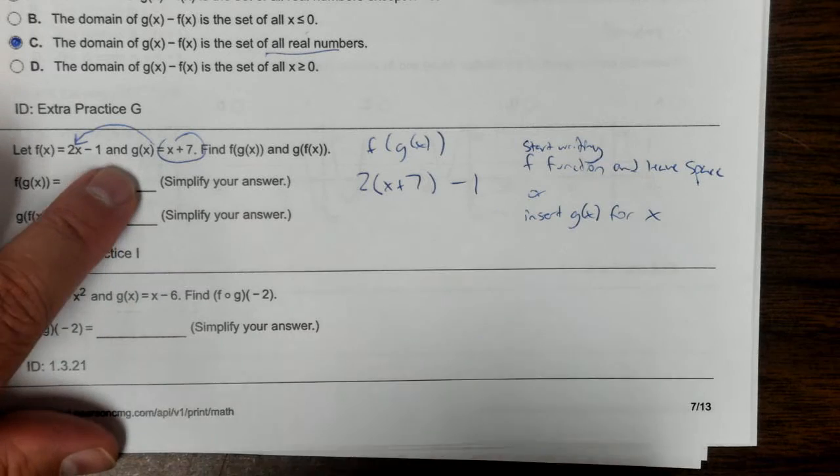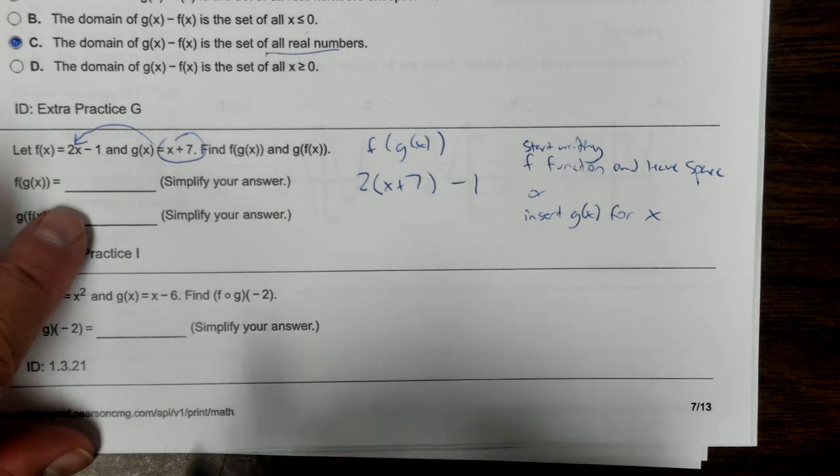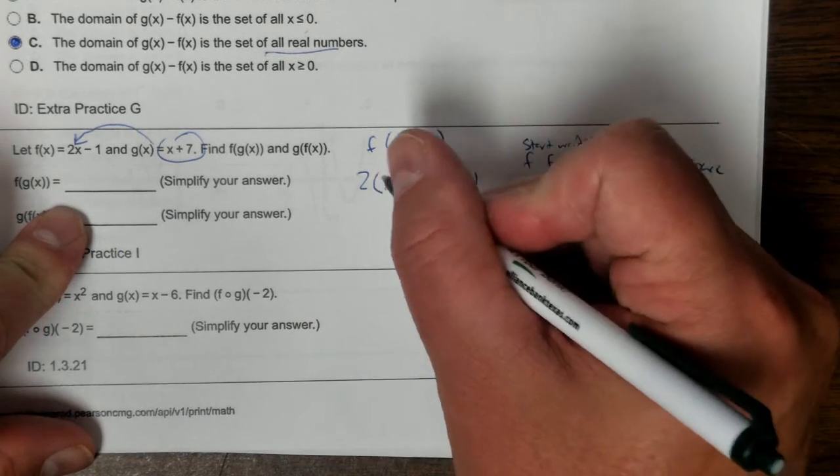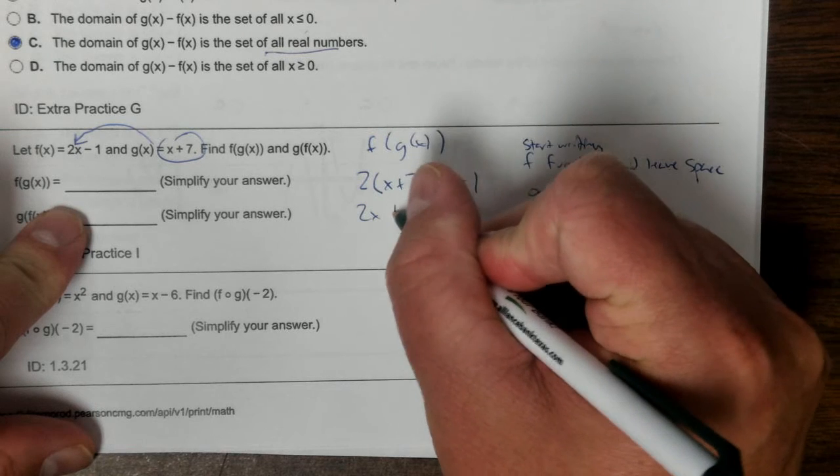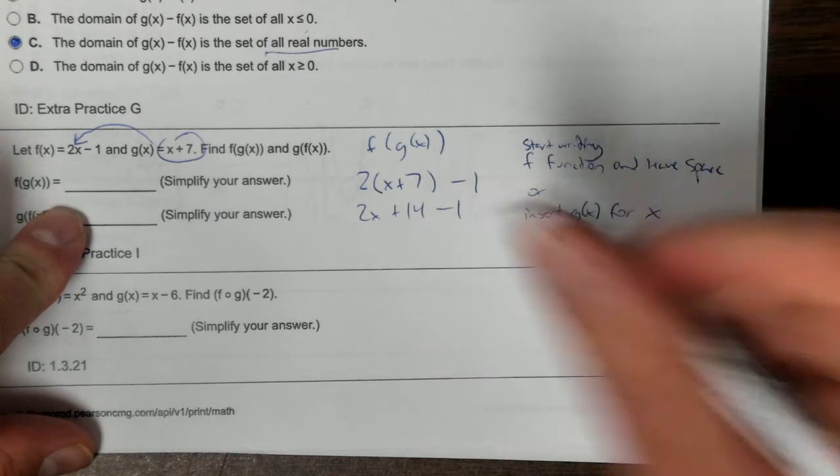Insert or substitute that. Okay, so now you have to work it out, and you distribute, so you get 2x plus 14 minus 1.